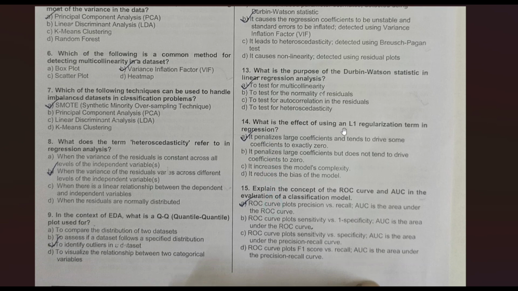What is the effect of using an L1 regularization term in a regression? L1 regularization penalizes the absolute coefficients and tends to drive some coefficients to exactly 0. This one is the answer.